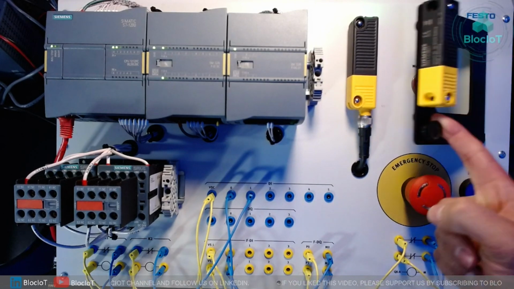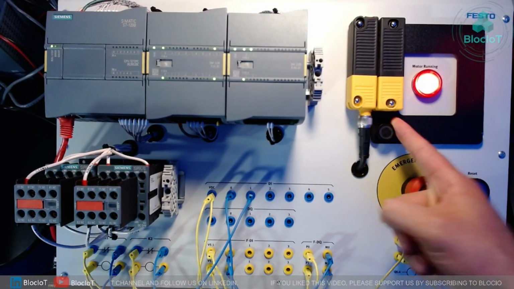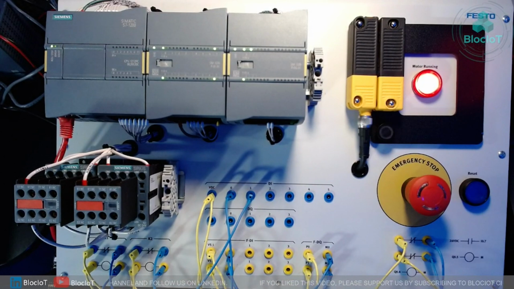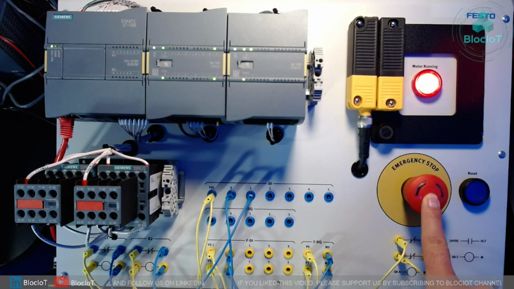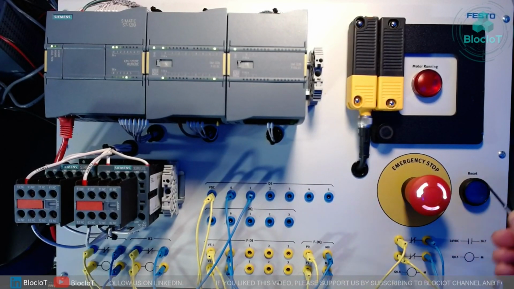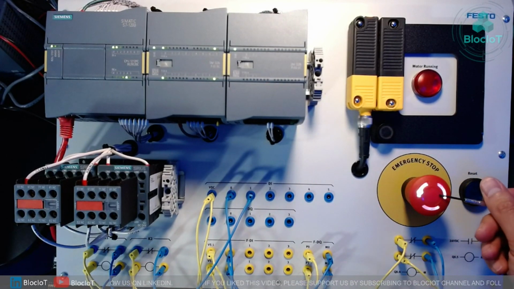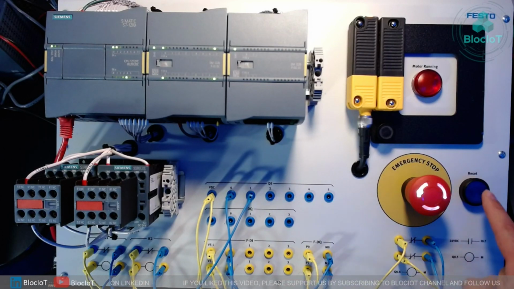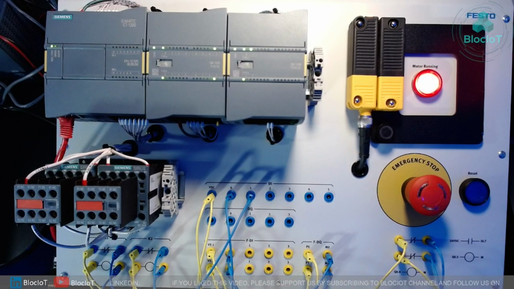So that means once I close the door, the system goes back to a normal running state. But if you press the emergency stop, as you see here, there is an acknowledgement request by the CPU. And that's why you have to press the reset to send the acknowledgement and put the system in a normal condition.